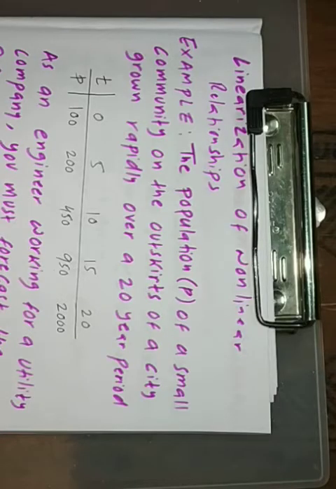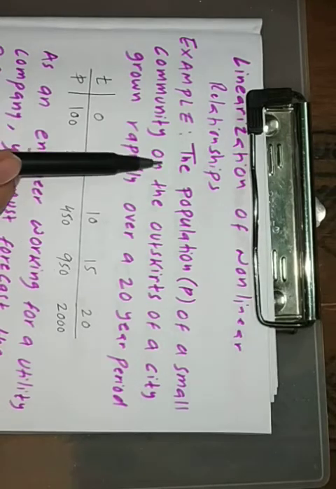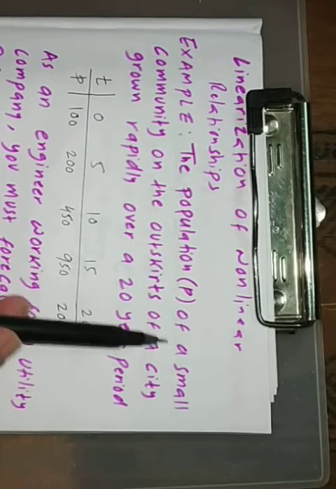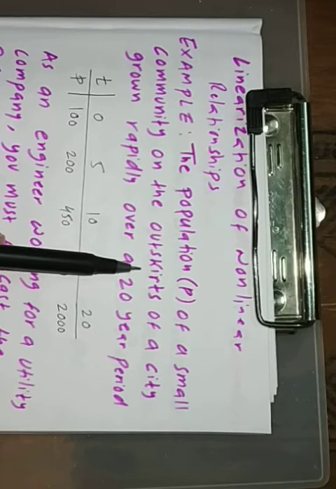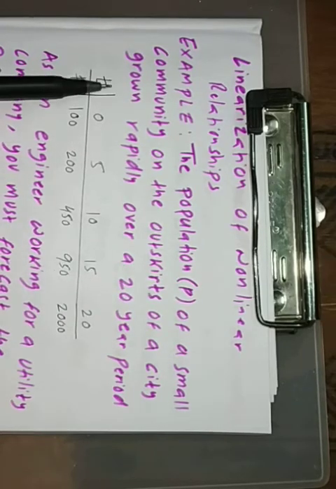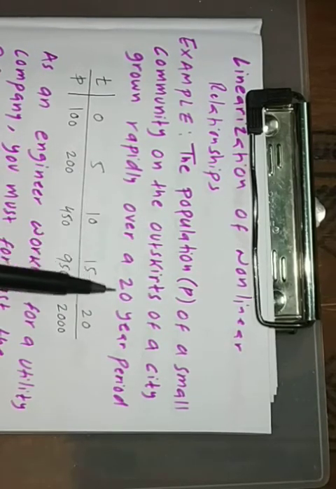Okay, next I am giving you one assignment. It is a very interesting problem. The population P of a small community on the outskirts of a city grew rapidly over a period of 20 years.